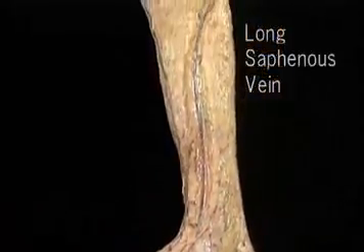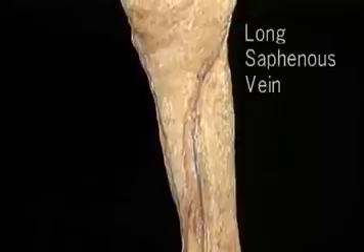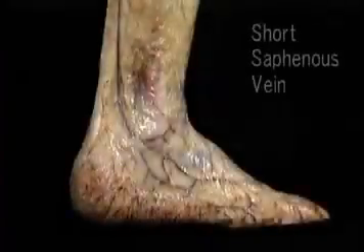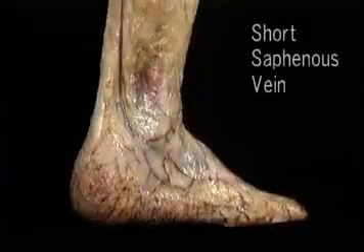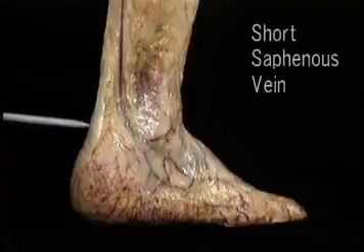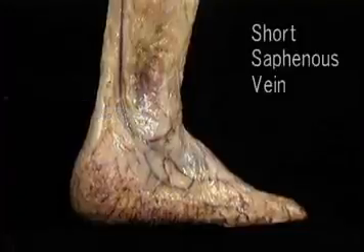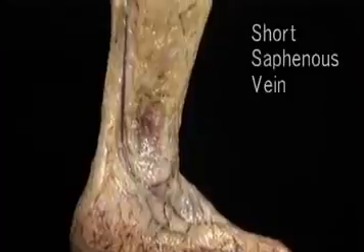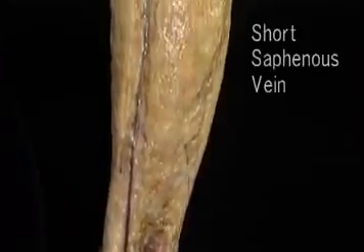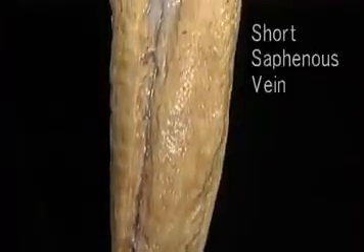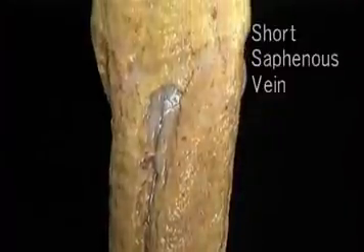We've seen its more proximal course in the previous sections of this tape. The short saphenous vein runs up between the calcaneal tendon and the lateral malleolus. It goes up the back of the leg and passes through the deep fascia near the knee to join the popliteal vein.